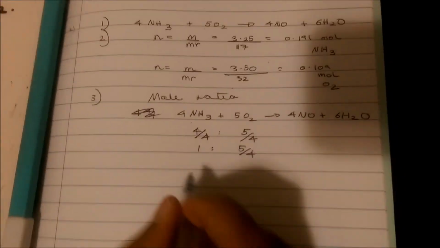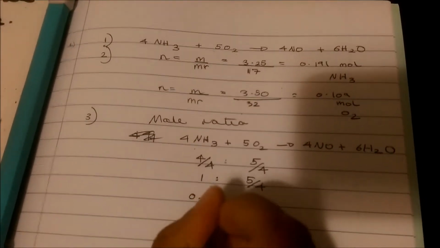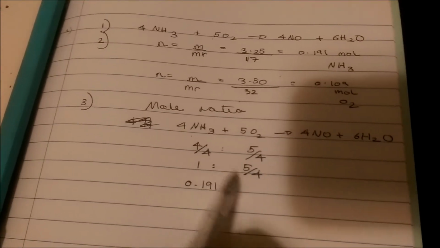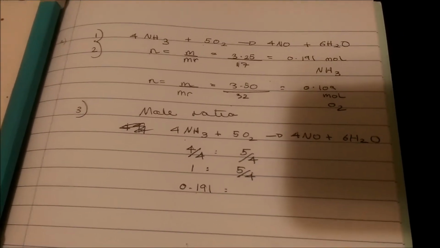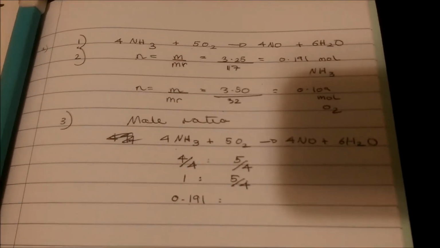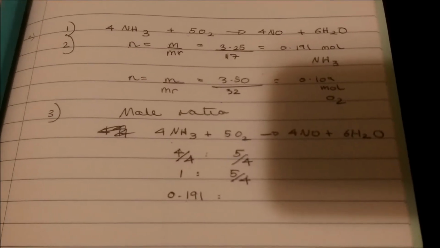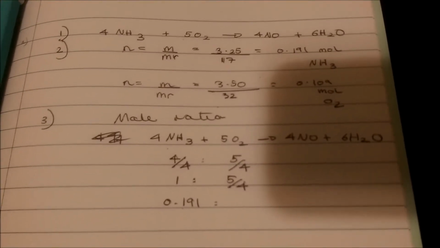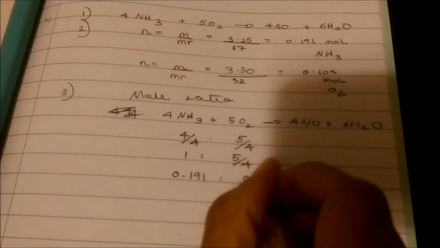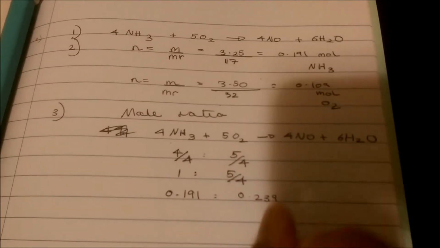and 1. So the number of moles in one molecule of NH3 is simply going to be 0.191, and that times 5 over 4 is going to be, give me a second, my calculator is not the best, 0.239.